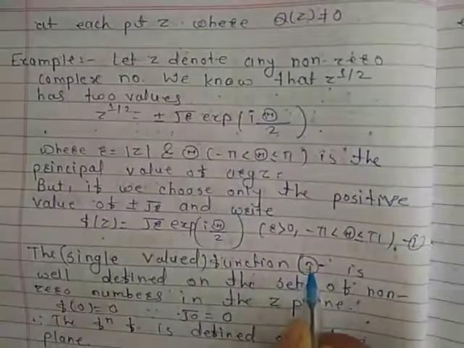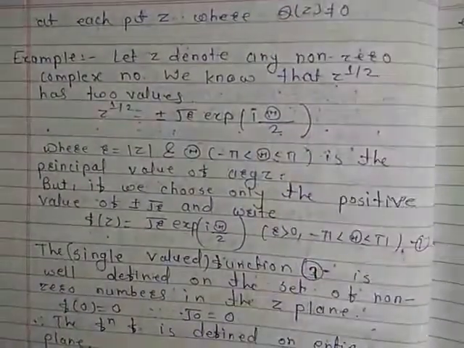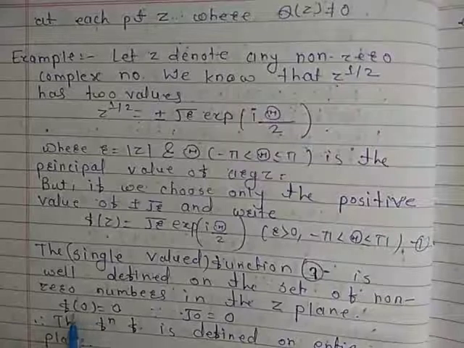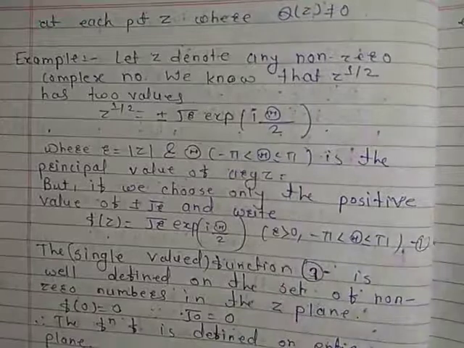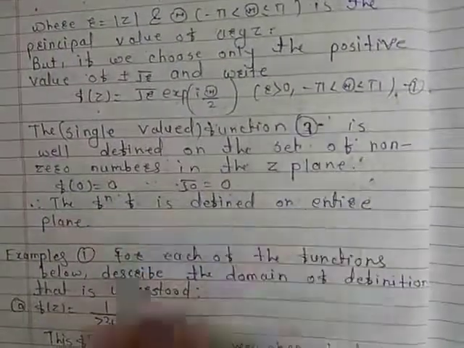Also f of 0 is equal to 0, since root of 0 is equal to 0. The function f is defined on the entire plane.